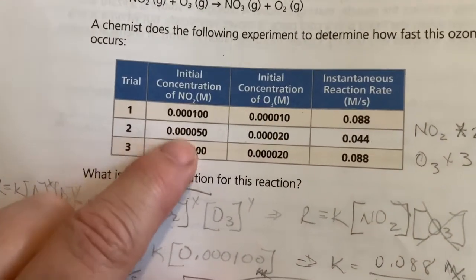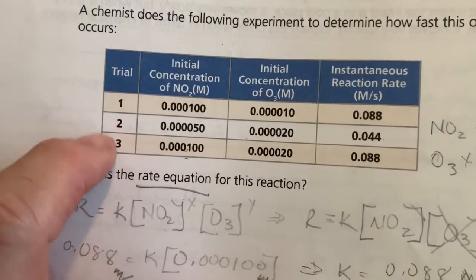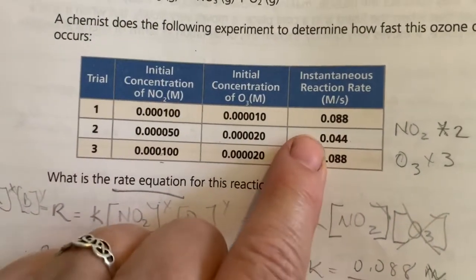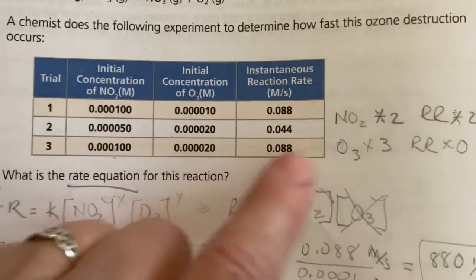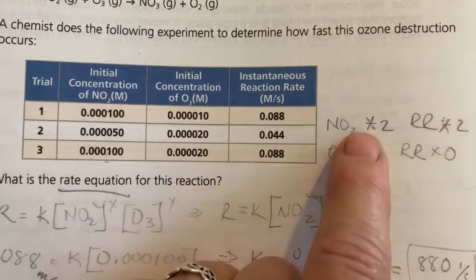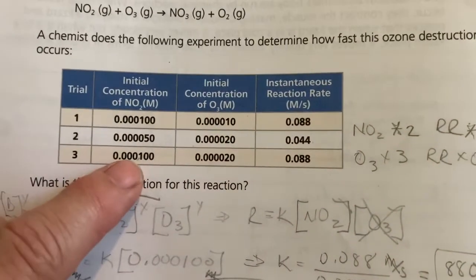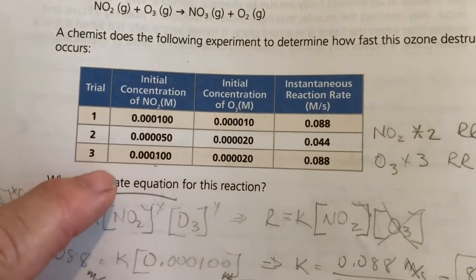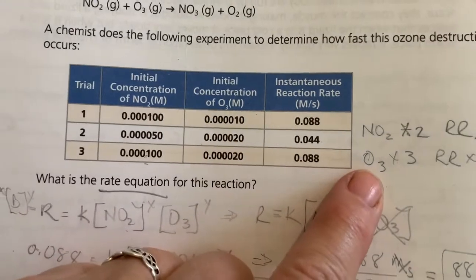If I compare the NO2, it doubles from trial 2 to trial 3, and so does the reaction rate. So that's times 2 times 2. So I know this is going to cancel out, and it's just going to be 1. Then we need to compare the concentration of O3.